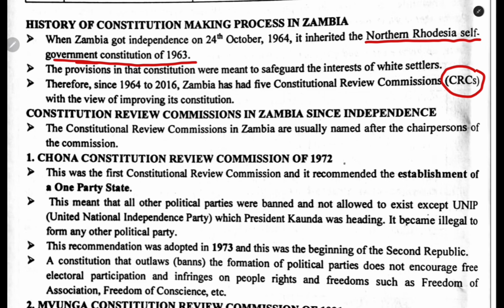Now, let us start, and you need to know these in order. Under each constitution review commission that we are going to look at, you should know the name, the year, and the recommendations, whether the recommendations were adopted or not, and what were some of the things under the recommendations.